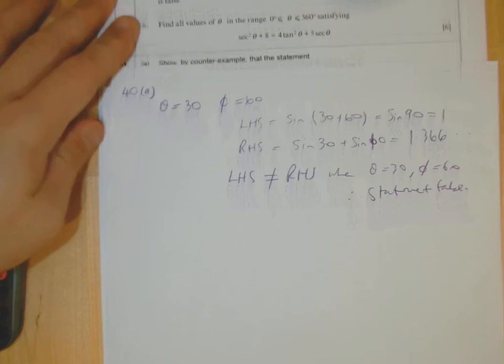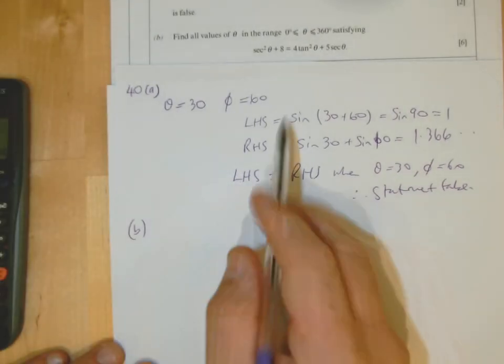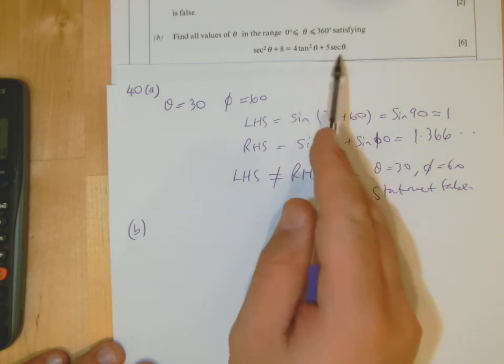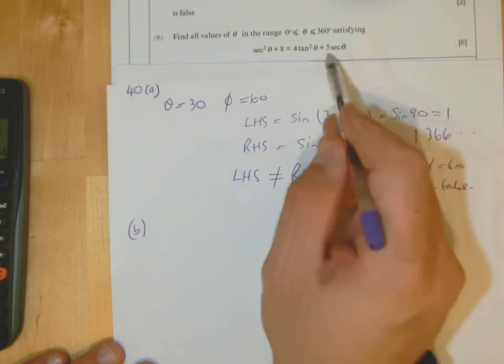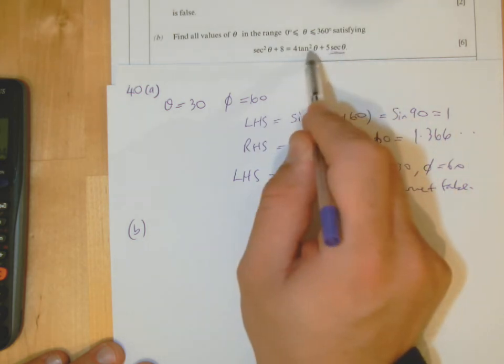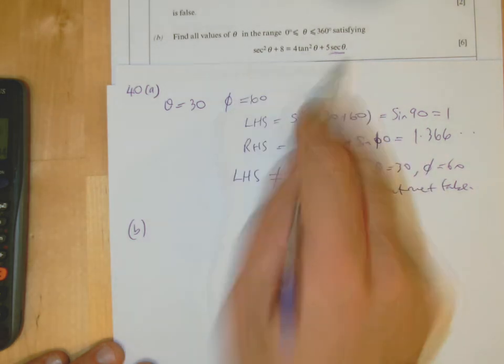Okay, so part B then. Again, we're going to have this sort of quadratic thing coming up. It's got to come up somewhere. So we've got this here. If you notice here, sec theta is the linear one that we can't change. So we need to change tan squared. We need to get this in terms of sec squared. That's important because you can't change this. So get everything in terms of sec.